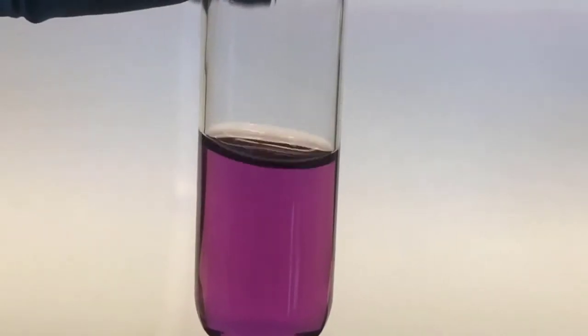Okay, so 1 drop of water, and let's see what happens. Okay, nothing. It's 2. This is a much smaller dropper, so it's adding really small volumes. 3.